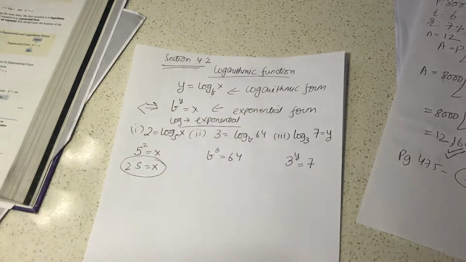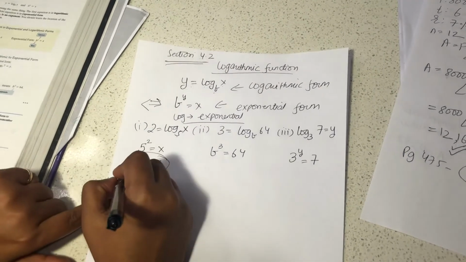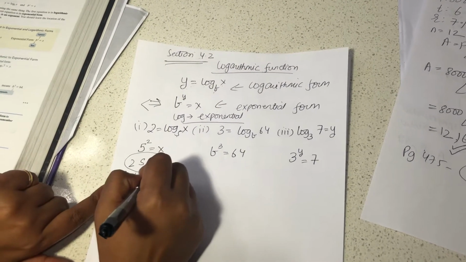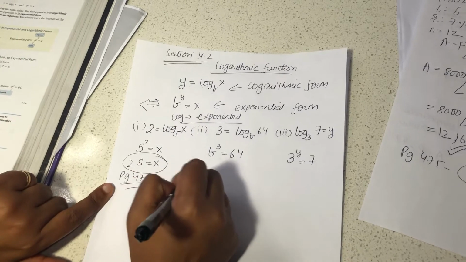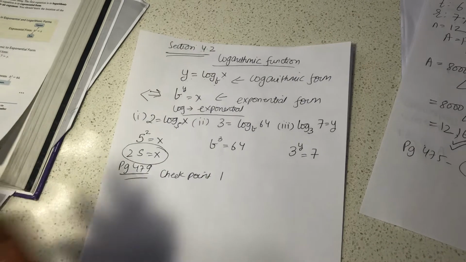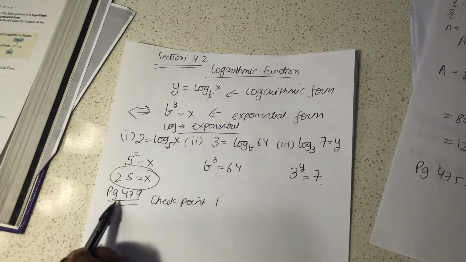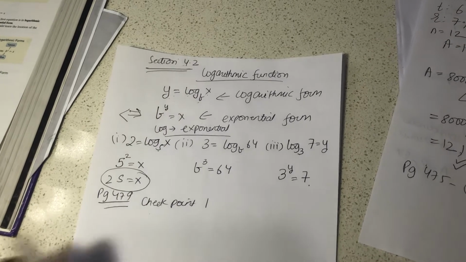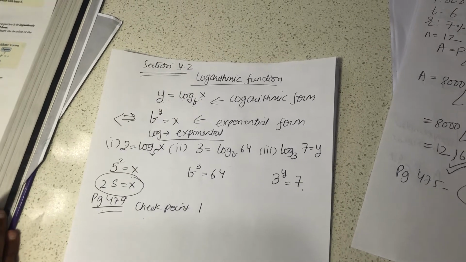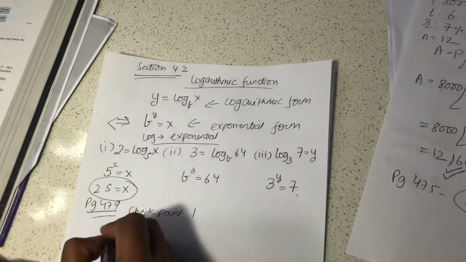Okay. So what you can do is practice this more. I would like you to do page number 479, checkpoint 1. Go through those things. This will help you. Stop this video here, go through checkpoint 1 on page 479 and see if you can get it or not. Try those problems.